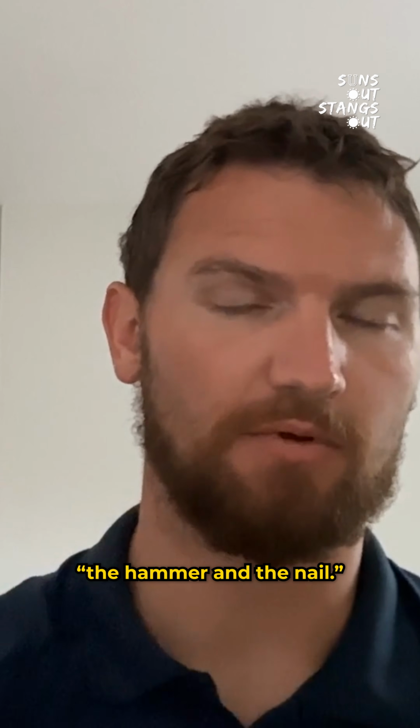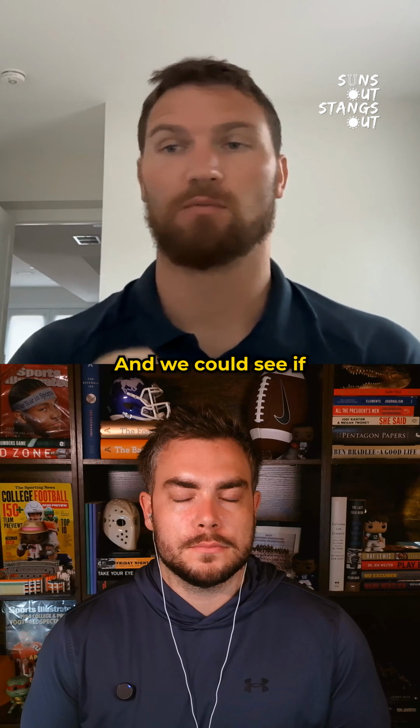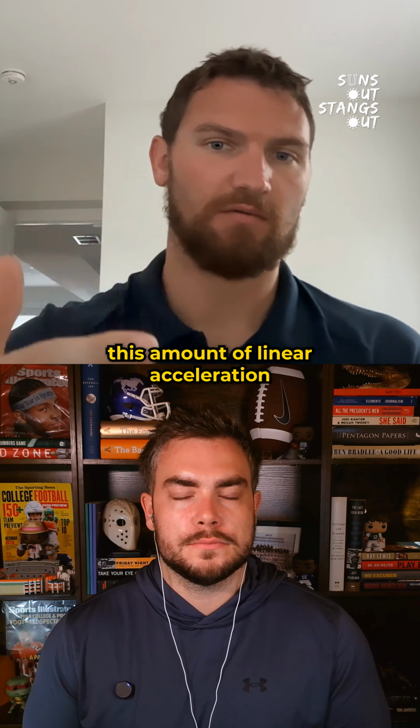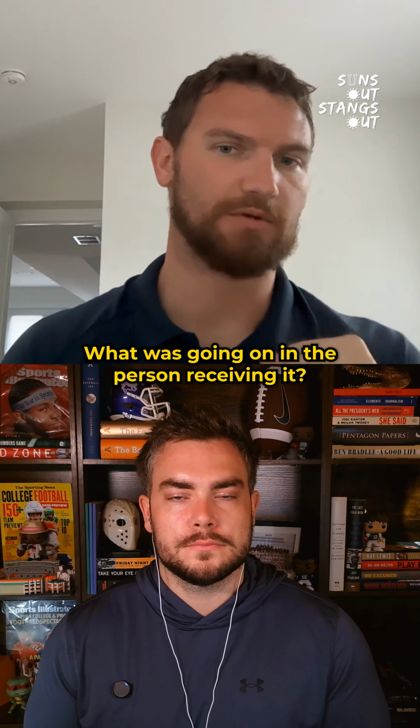And we could see the difference between a player hitting another player. That's what I called the hammer and the nail. So the person delivering the hit versus the person receiving the hit. And we could see if the person delivering the hit had this amount of linear acceleration or rotational velocity on their head impact, what was going on in the person receiving it.